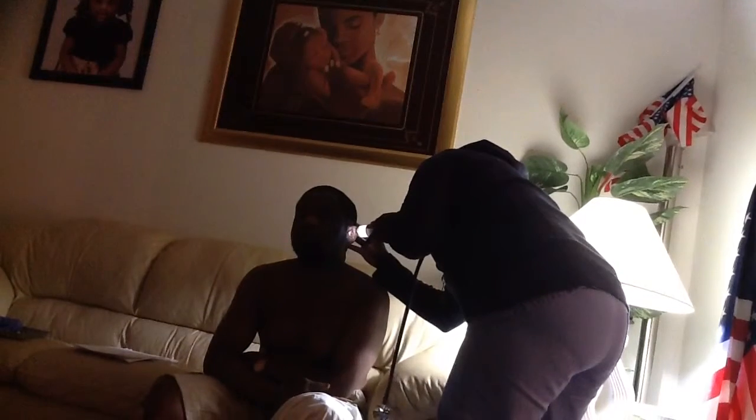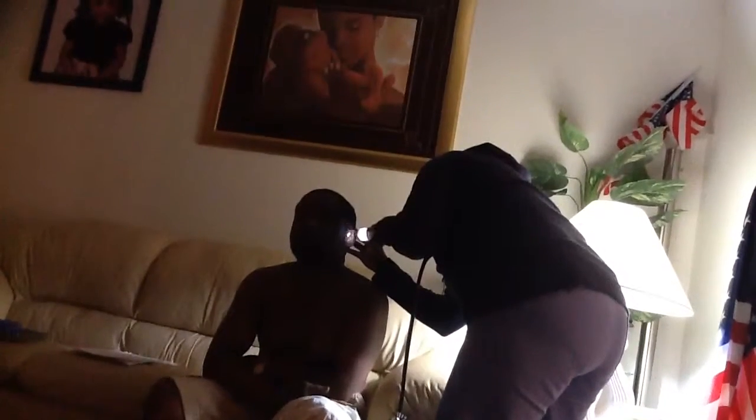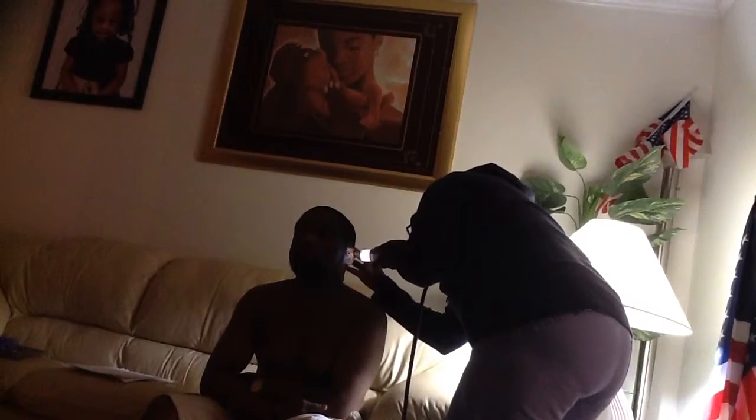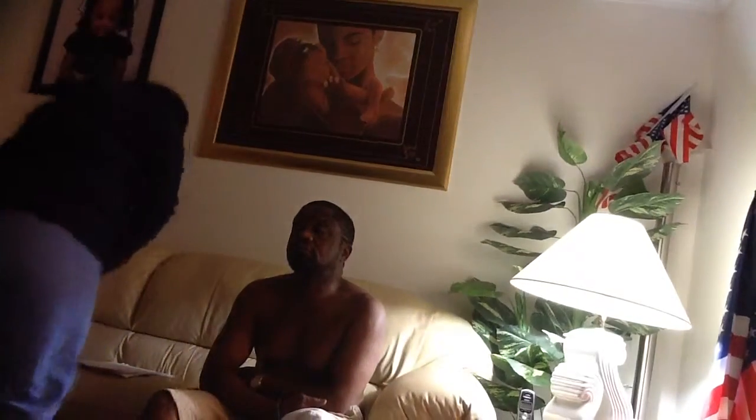Pull the ear with the left hand, this is the left side, up and backward. Looking at the eardrum, pearly gray, so that's good. And there is no obstruction, no drainage, no exudate, and no tenderness as reported by the patient.